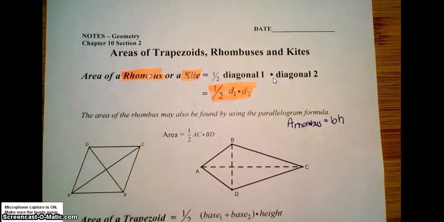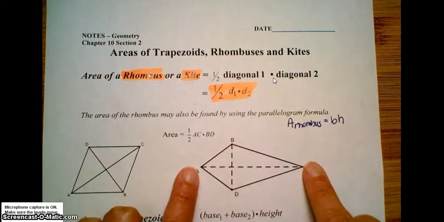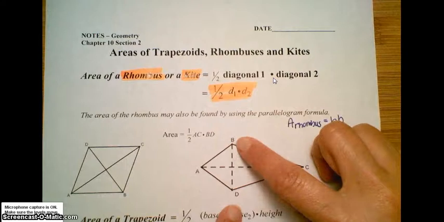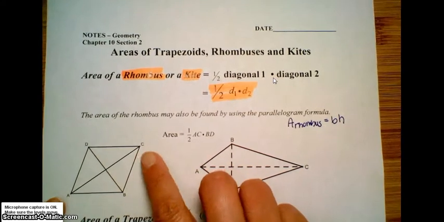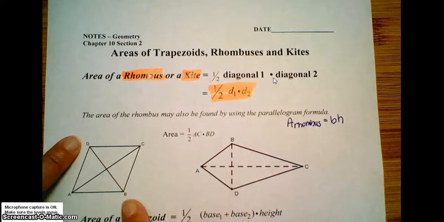In these two pictures, I've drawn a rhombus here and a kite here, and in both those pictures, you could find the area by doing half diagonal 1 AC times diagonal 2 BD. Same thing over here. Half diagonal 1 AC, diagonal 2 BD.